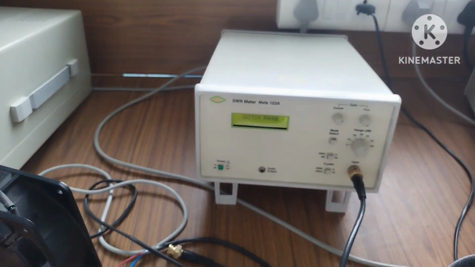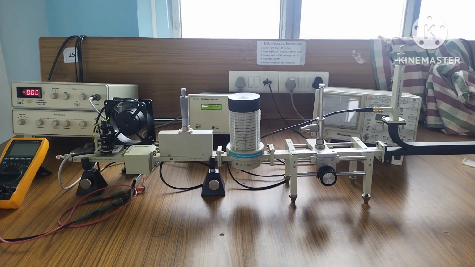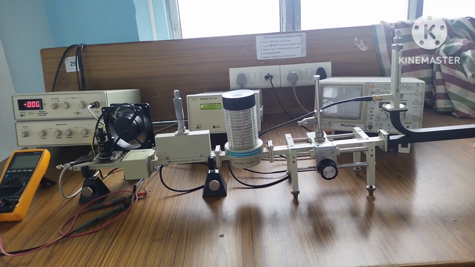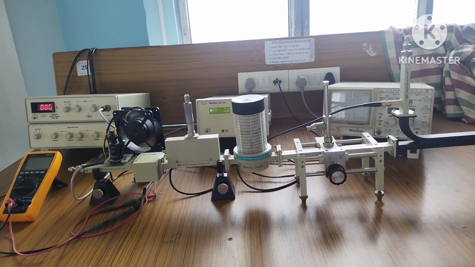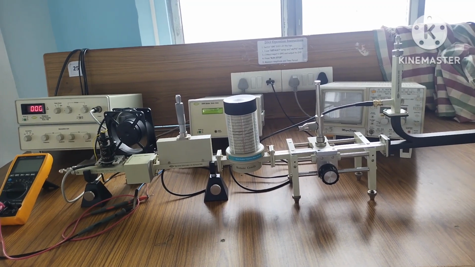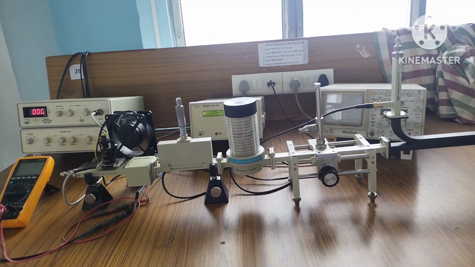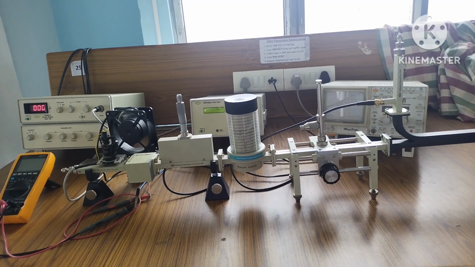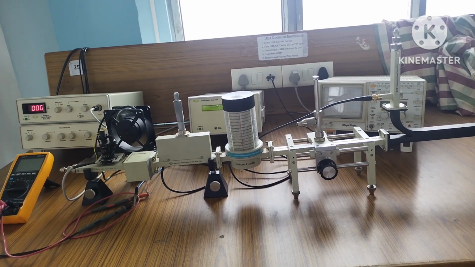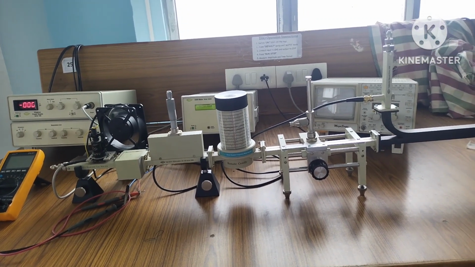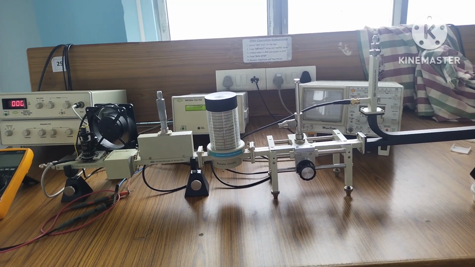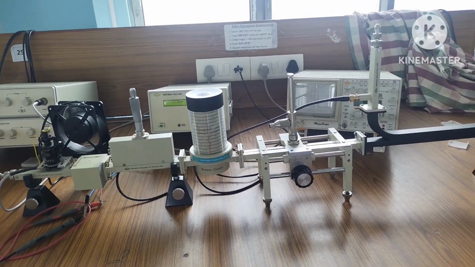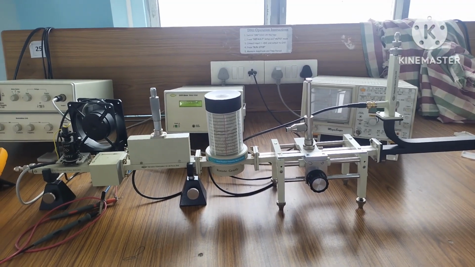By using these powers, we can find the different parameters: coupling factor, directivity, isolation and insertion loss. Coupling factor C equals P1 minus P3, evaluated in decibels. Directivity D equals P3 minus P4, also in decibels. Insertion loss, denoted by L, is measured using P1 minus P2, and isolation, denoted by I, is expressed as P1 minus P4. By noting down all the readings P1 to P4, we can find these parameters in the directional coupler experiment. Okay, so that is the directional coupler experiment.